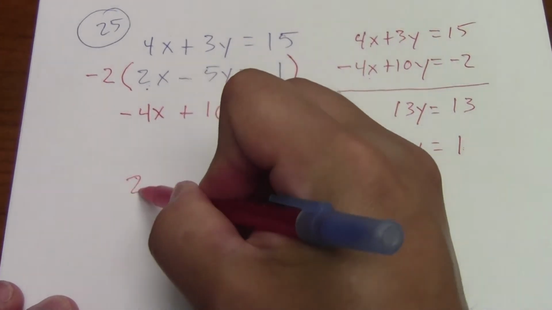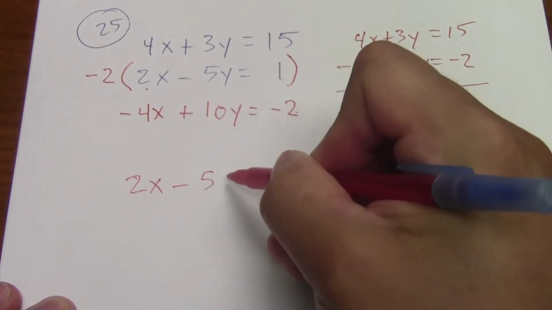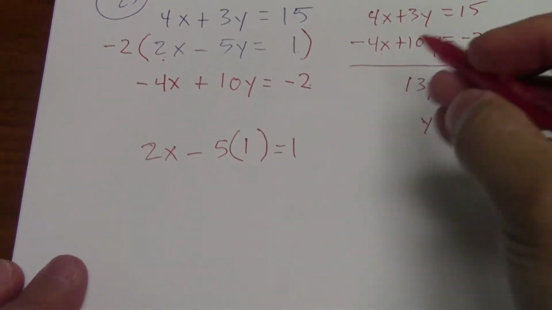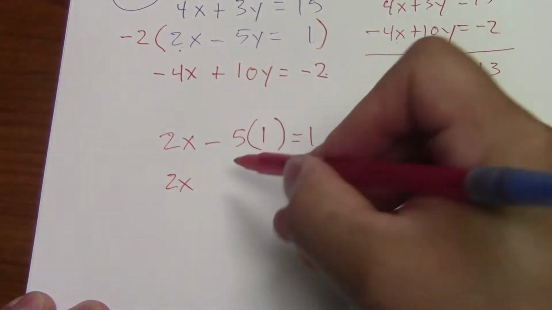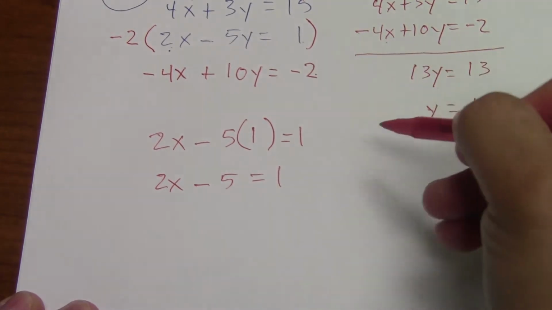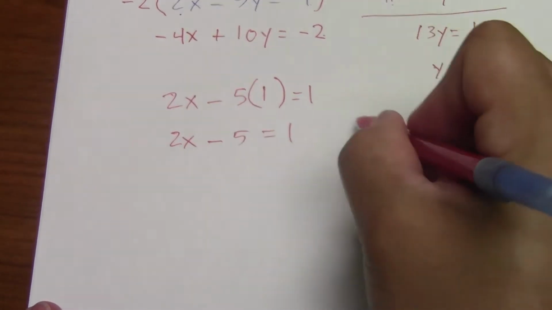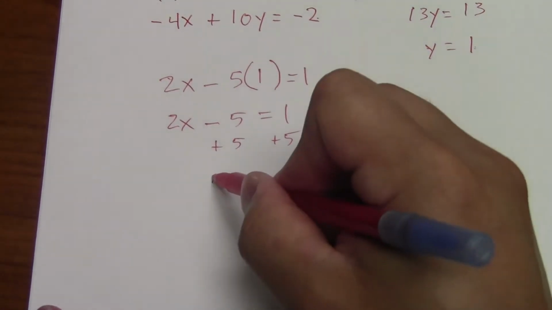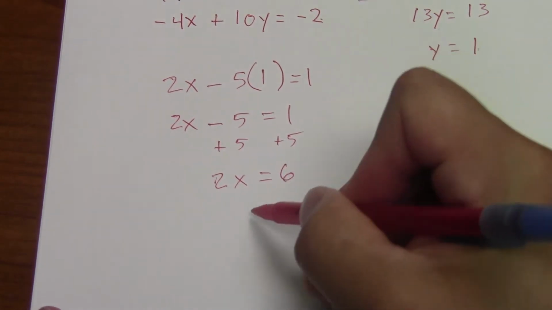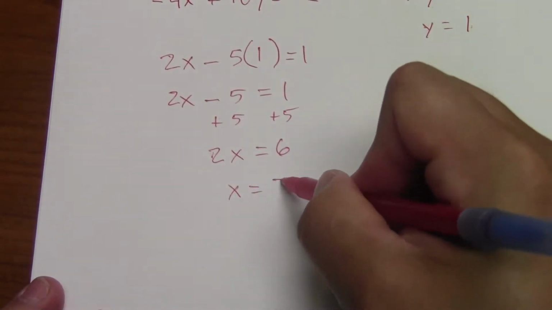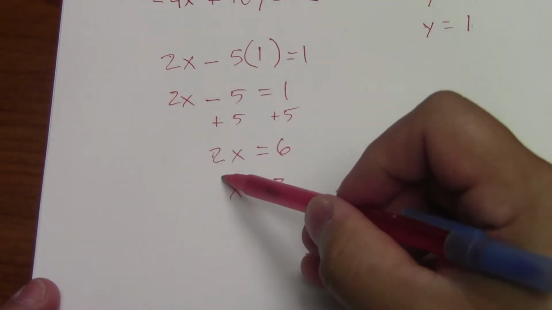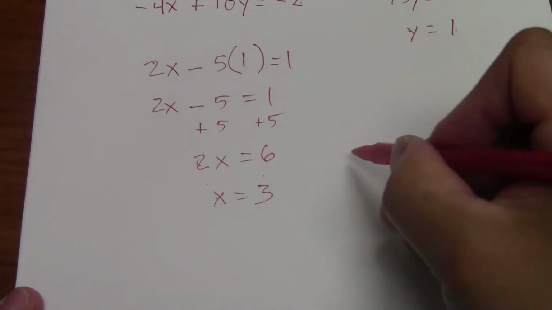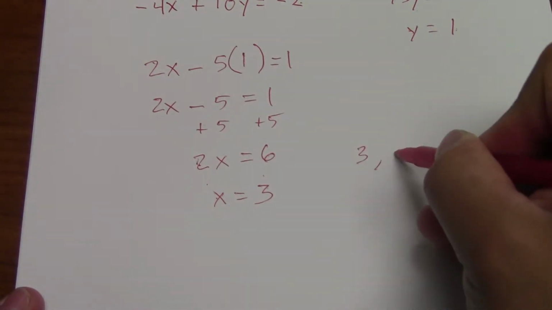All right. 2x minus 5 times 1 equals 1. So 2x minus 5 equals 1. I want numbers on this side, so I'm going to add 5. 2x equals 6. X equals 3. Right? 2 divided into 2 gives me the x. 2 divided into 6 gives me 3. So my answer for this one is 3, 1.